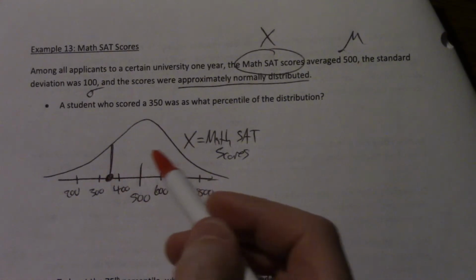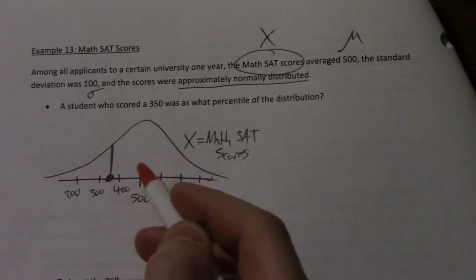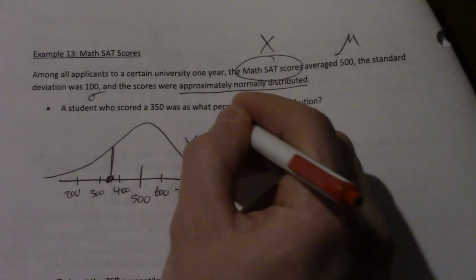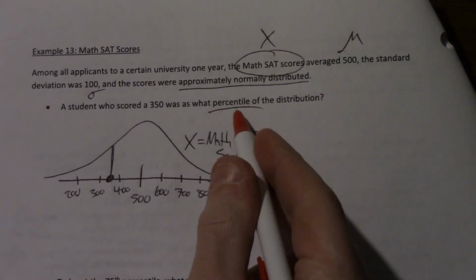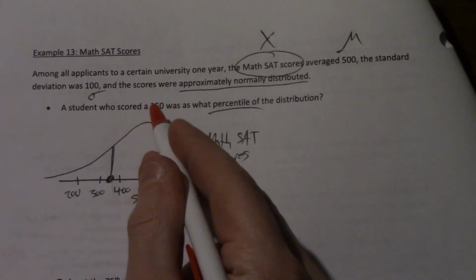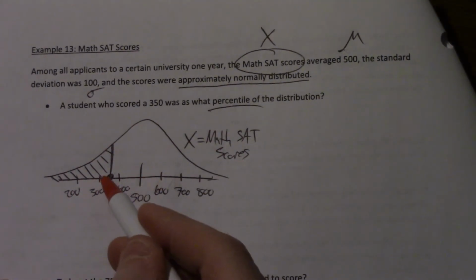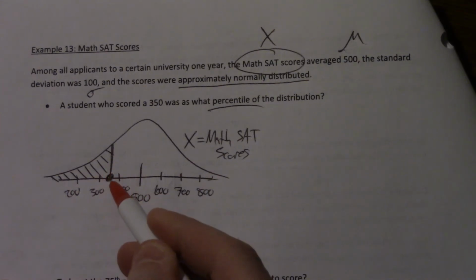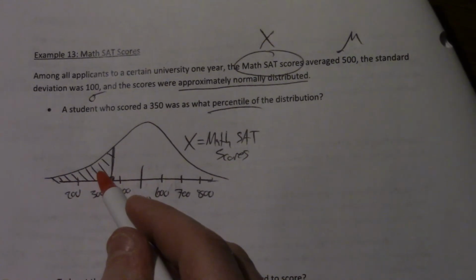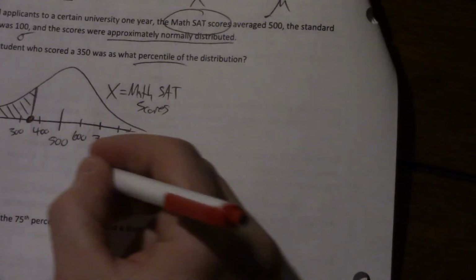So here's our picture. So then the question is, okay, which piece do we want? Do we want to be above 350 or do we want to be below? Well, we want a percentile. And by definition, this means how much of the distribution, how much of the data are at or below this point. So we want to know this section here. How many scores, what proportion of scores are at or below 350? So we're finding a probability. Since we're finding a probability from a normal distribution, we will use the normal CDF.